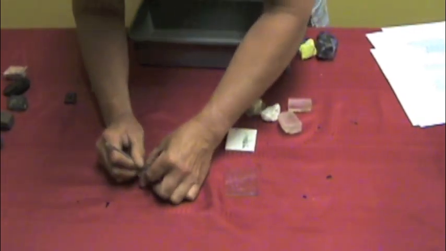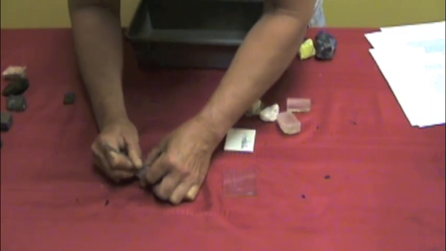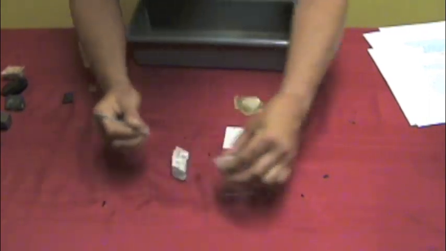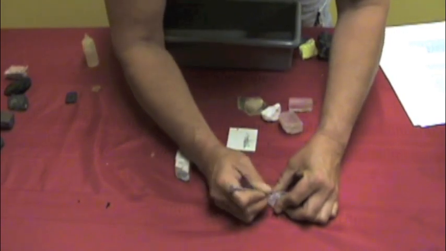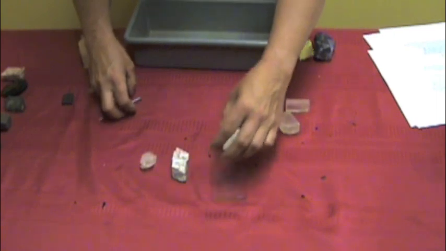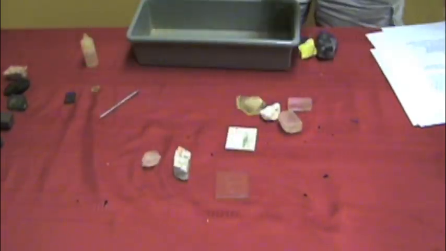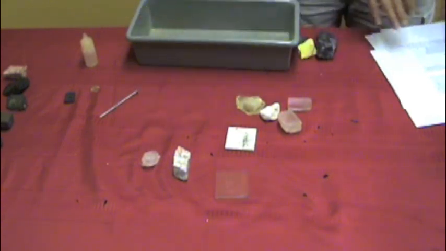Try this one. Oh, I can't get this to scratch it at all. Not even making marks on it. So that's going to tell me this one's a little bit harder than this one. They're both pretty hard though, right?